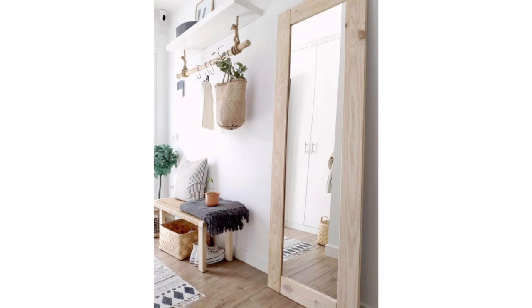And you have the different textures. You have the blankets, you have the floor, you have the rug, you have the baskets, and you have the plant. A lot of different elements, a lot of different textures. The color scheme is more related to nature too, and they are making big use of natural light, using that white wall as well.